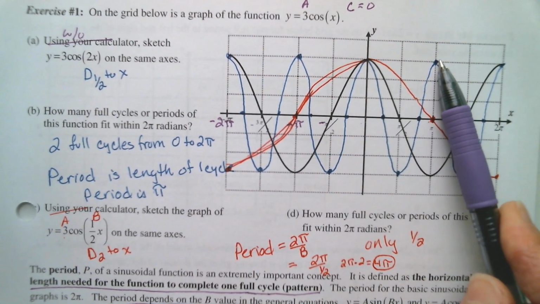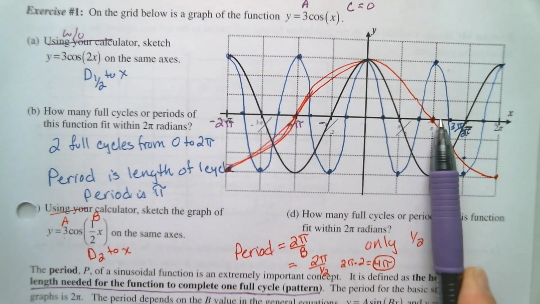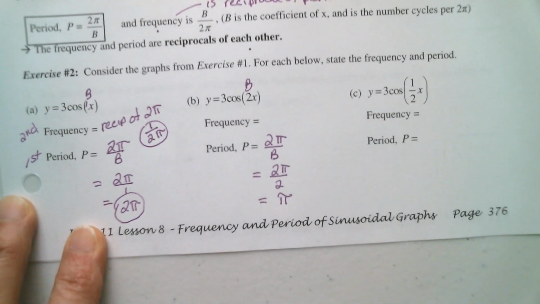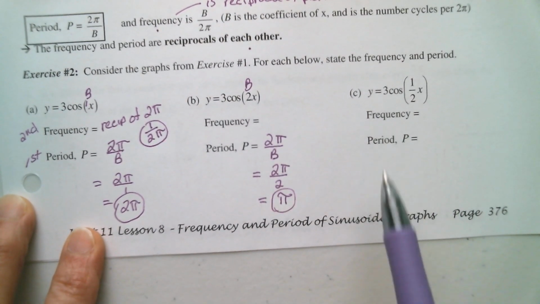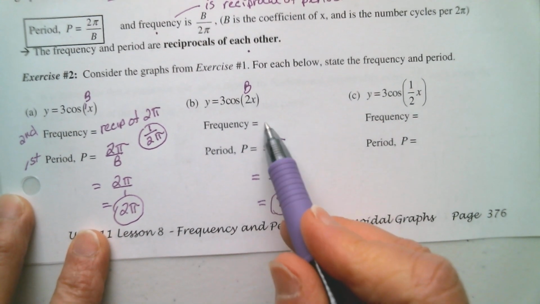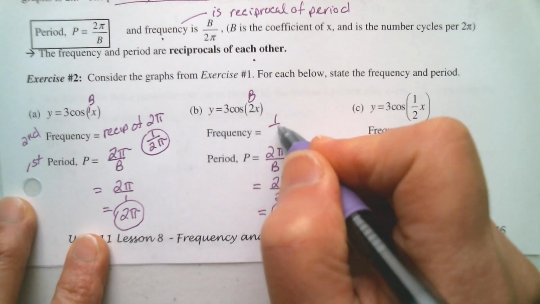Here's one complete cycle. The period, the length of that one cycle, is pi. The frequency is the reciprocal of pi, which is 1 over pi.